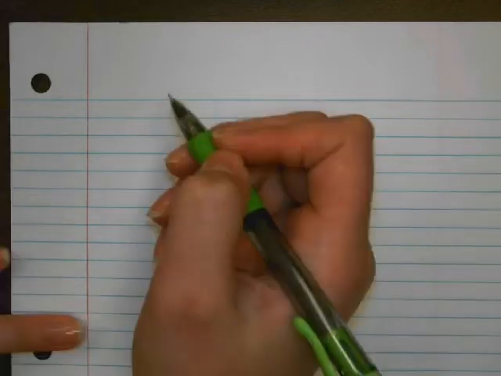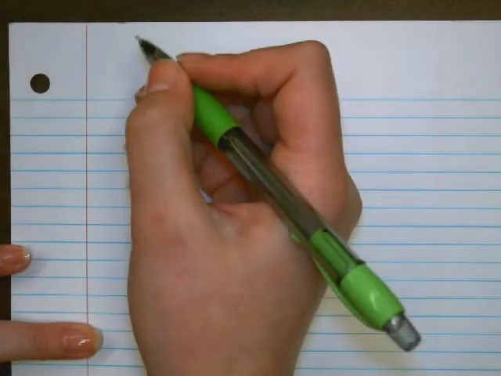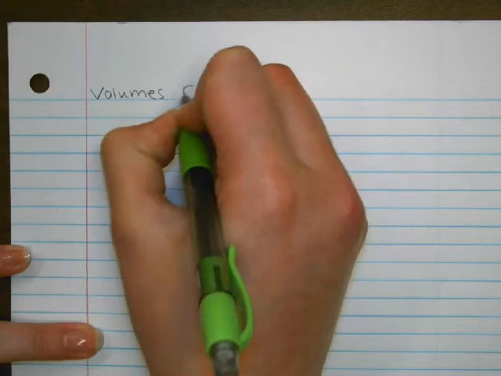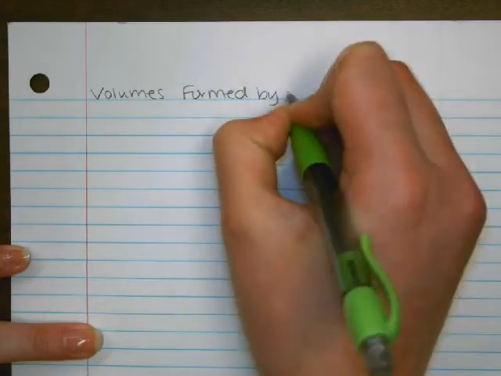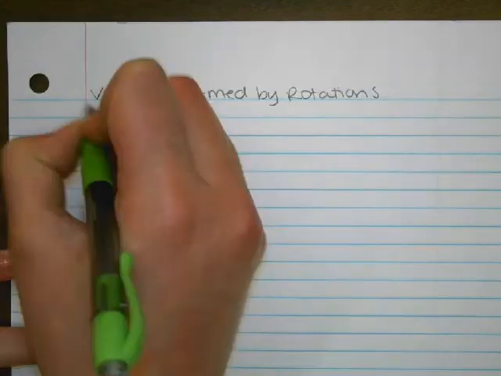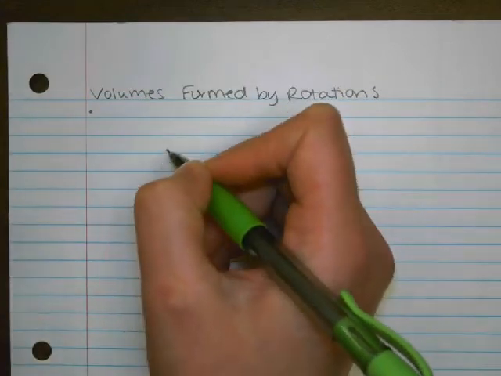All right, so what we're going to be doing next in the unit is we're going to look at volumes that are found by taking a curve and rotating it around an axis. So we're going to say volumes formed by rotations, and we're going to write some things first and then we'll come back and address it.